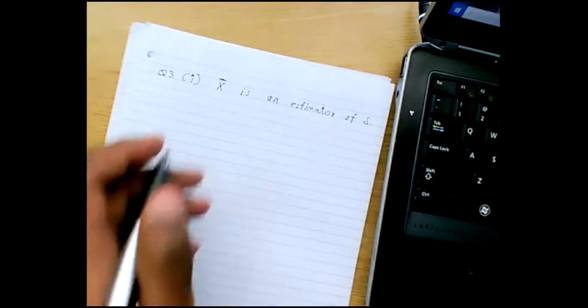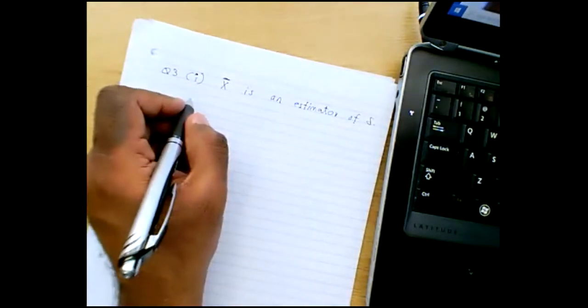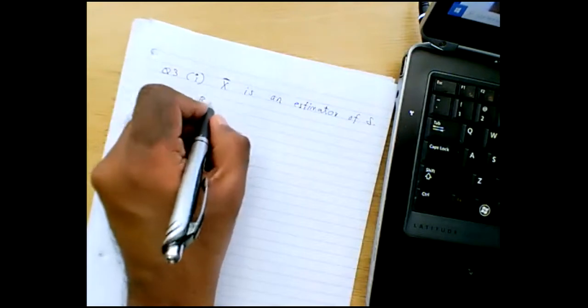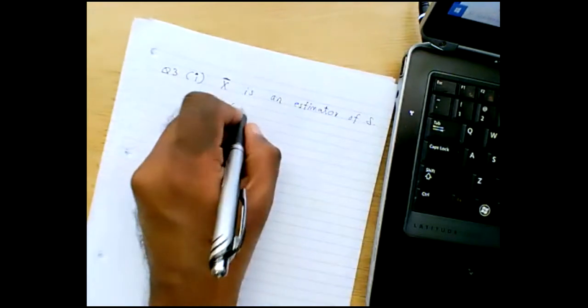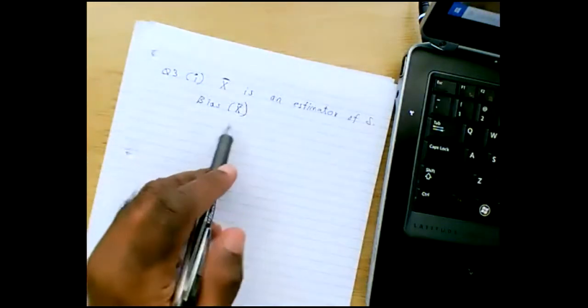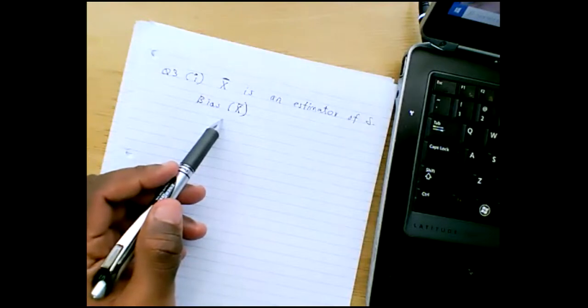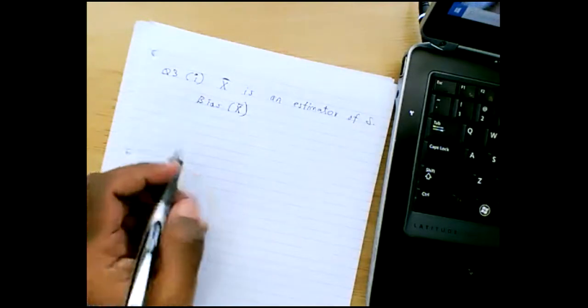Okay, now you are asked to show that it is a biased estimator. So what you need to show is that the bias of X bar is not equal to 0, right? So you need to show whatever this works out to be is a number that is different from 0.